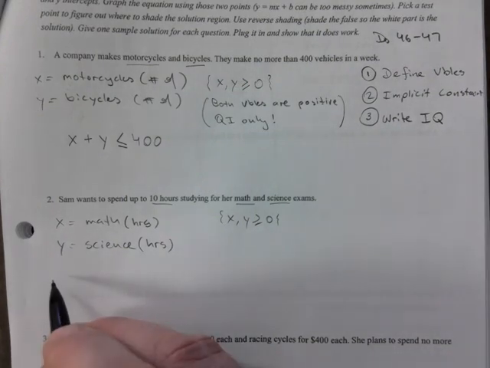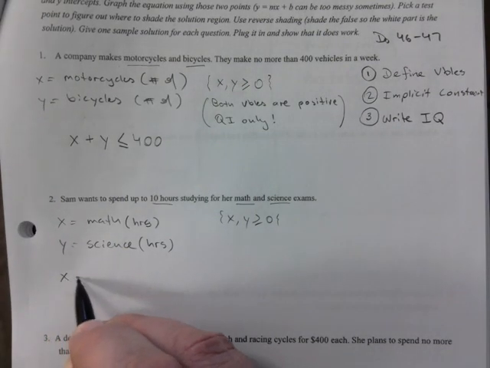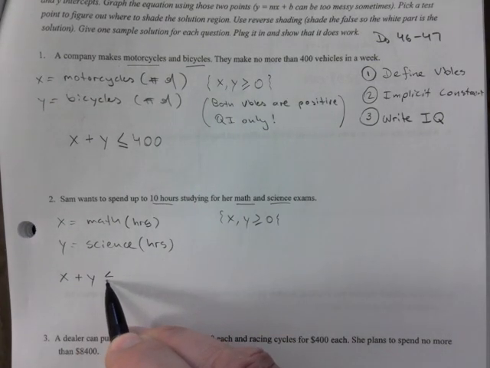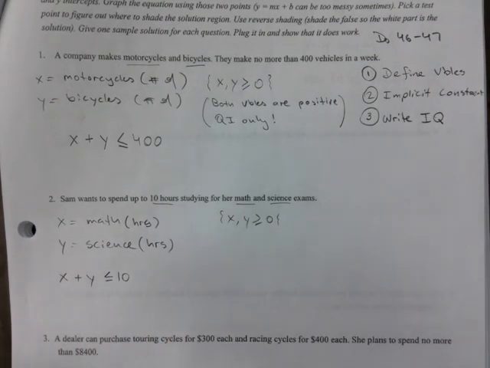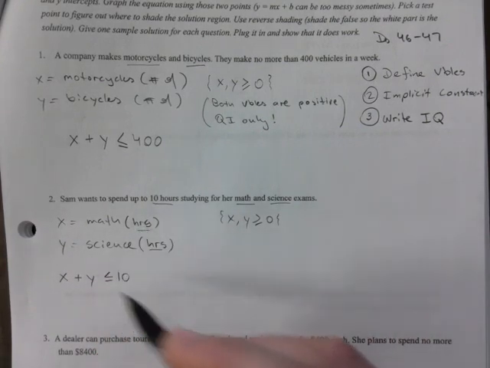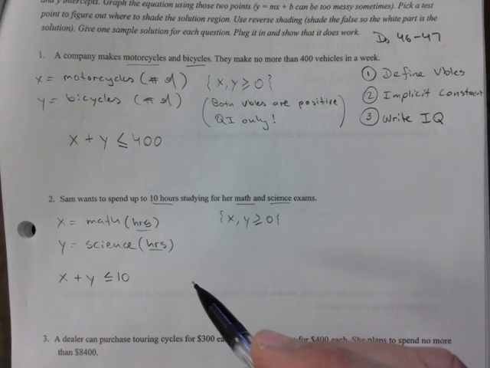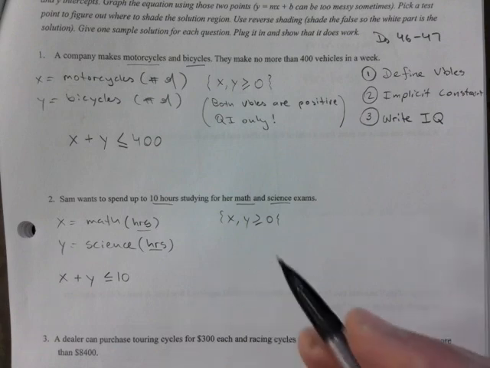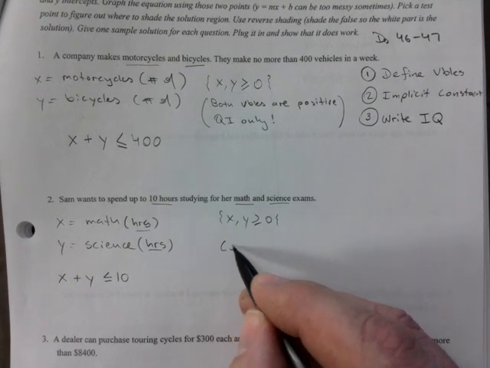Okay? And so it's saying that the time spent studying for both of them, you want it to be up to 10, but no more, right? So you could spend less than 10 hours, but you only have 10 hours available. So that's what it is. The important thing here is that it's hours. This one is continuous. Would you agree? You can study a portion of an hour. So this one is continuous.